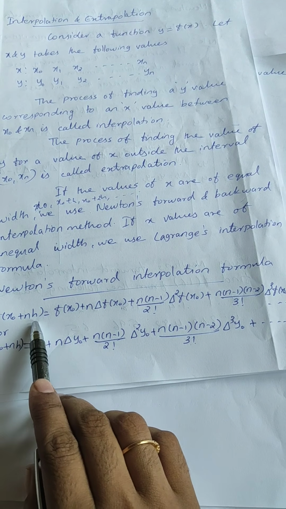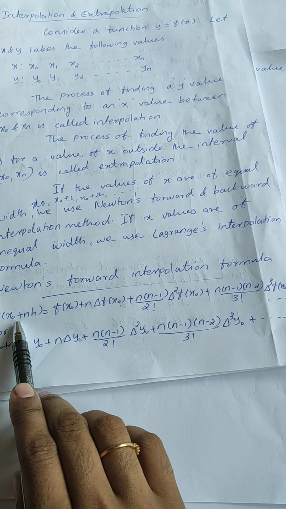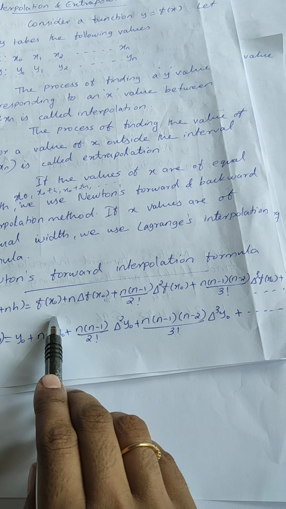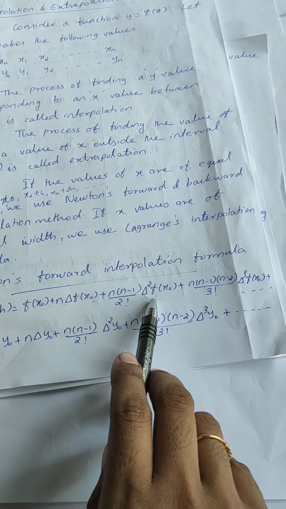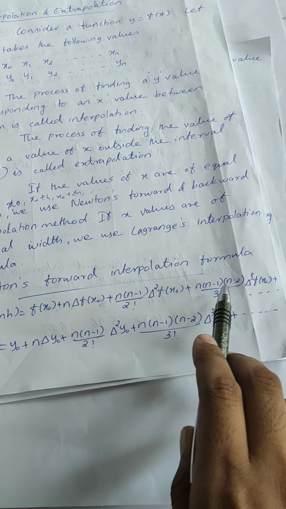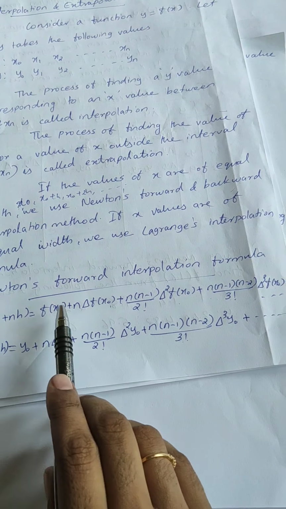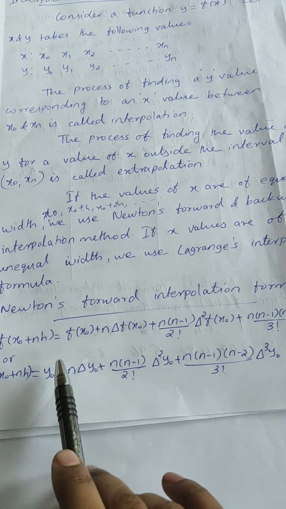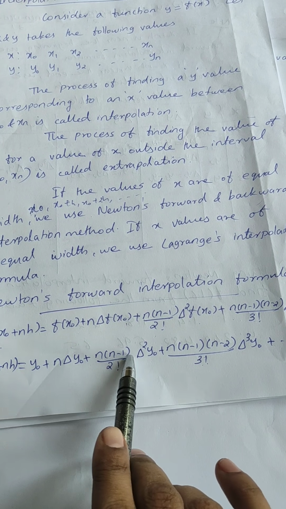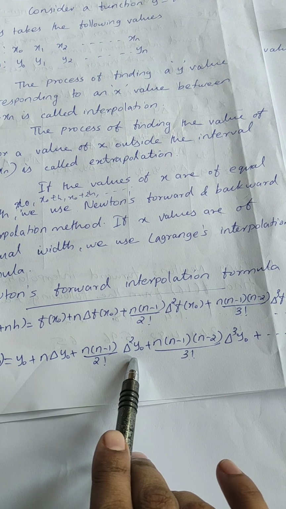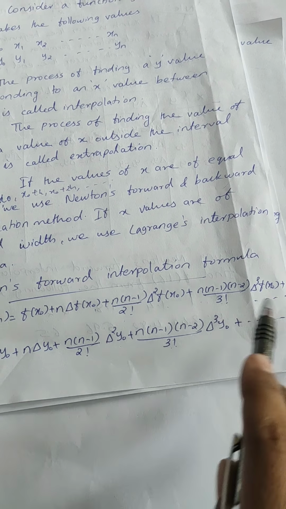f of x0 plus nh. Here f of x0 plus nh means the y value corresponding to the x value x0 plus nh, is equal to f of x0 plus n into delta f of x0 plus n into n minus 1 by 2 factorial delta square f of x0 plus n into n minus 1 into n minus 2 by 3 factorial delta cube f of x0 plus etc. Here f of x0 can be denoted by y0, so we can rewrite the formula as y0 plus n into delta y0 plus n into n minus 1 by 2 factorial delta square y0 plus n into n minus 1 into n minus 2 by 3 factorial delta cube y0 plus etc.